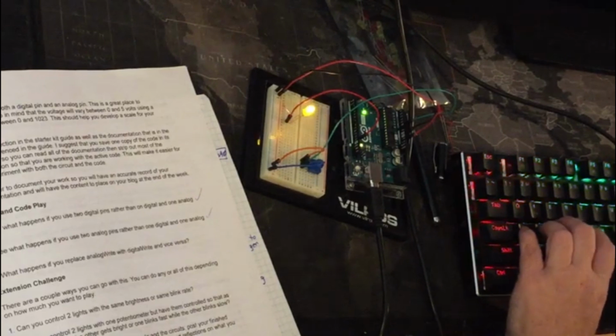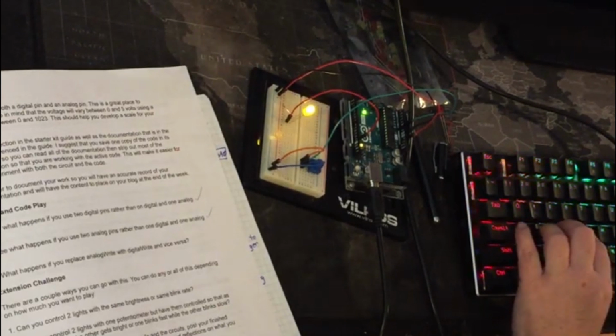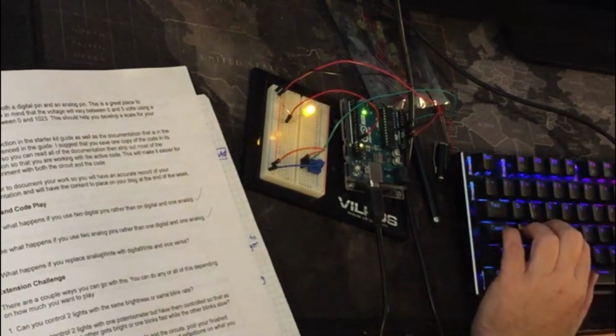It's there 2 times for the high and the low. Replace analog. Okay.